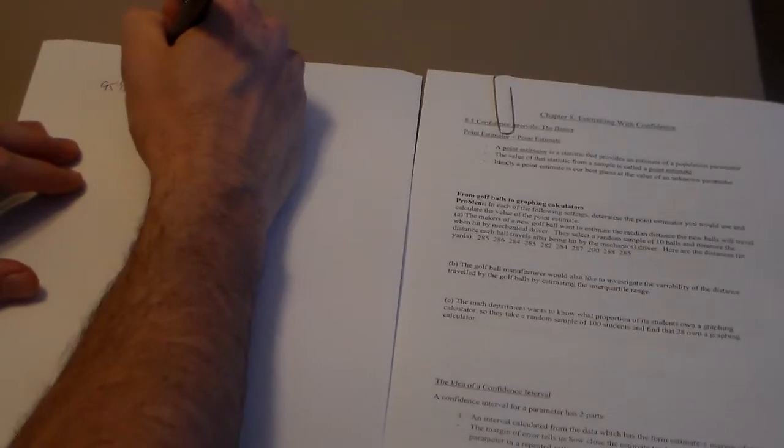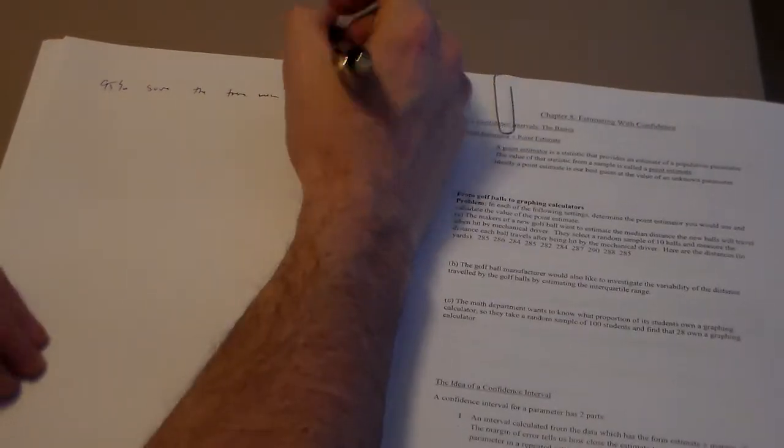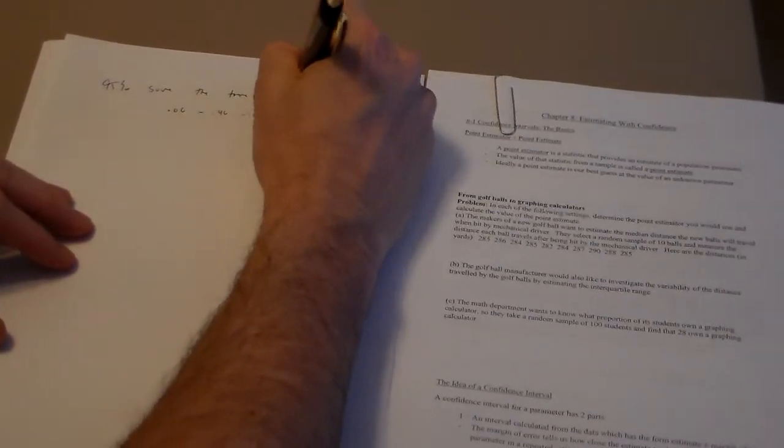Okay, so you're 95% sure the true mean is between, say for that last example, 0.46 and 0.06. It's not really true, because it's either there or it's not.